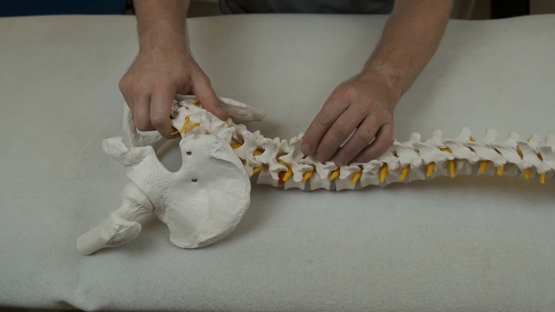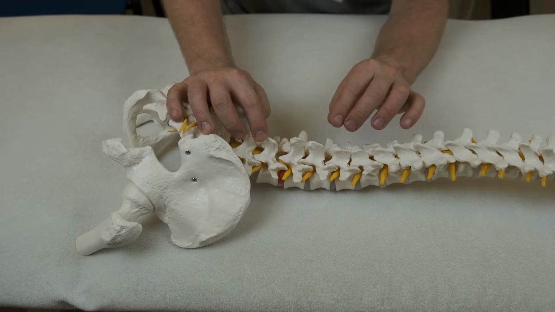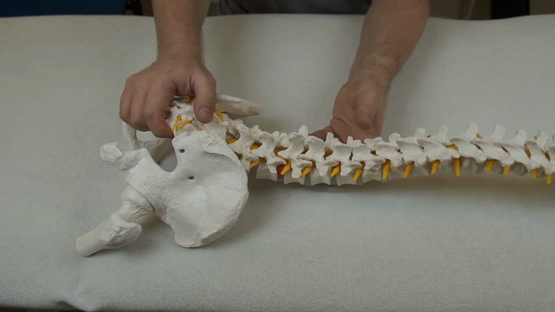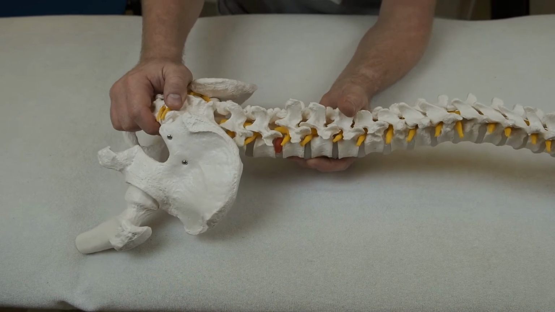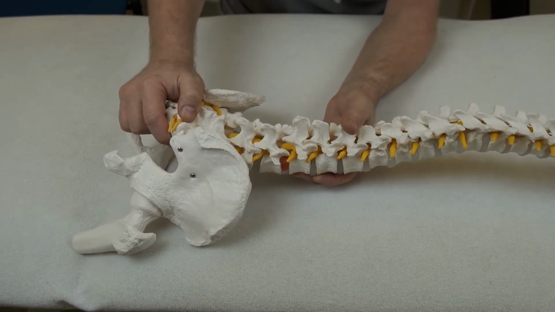So just to summarize that, bony end range in 3 of the vectors essentially, no end range or no bony restriction in flexion. And that's one of the reasons why we get problems with that.